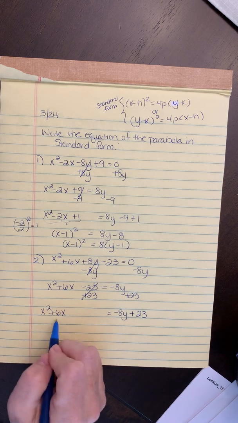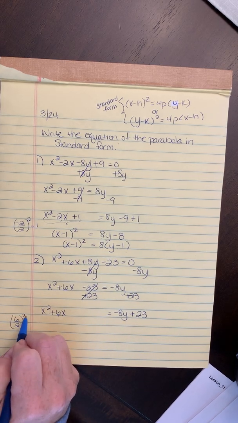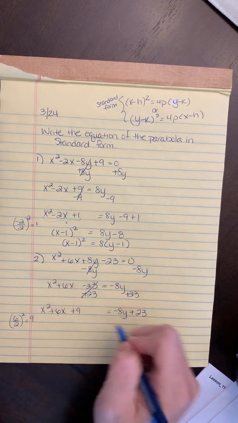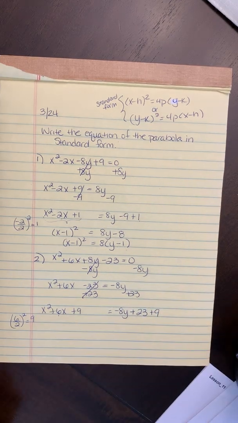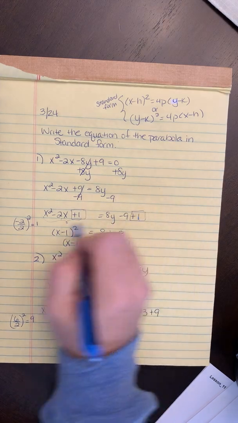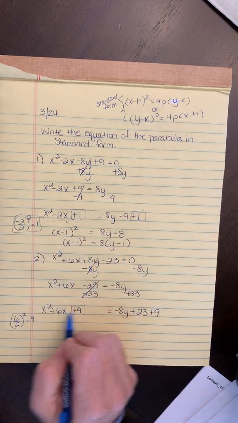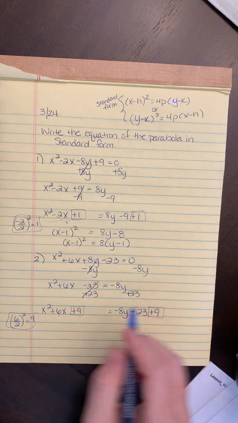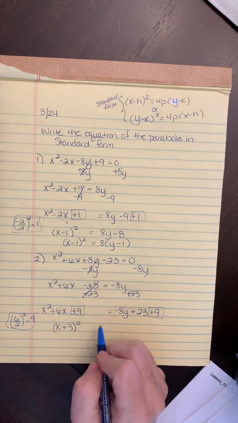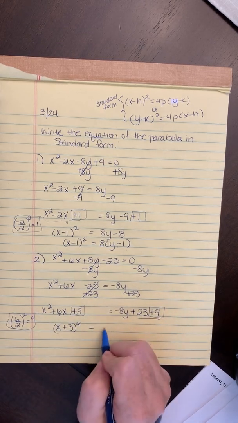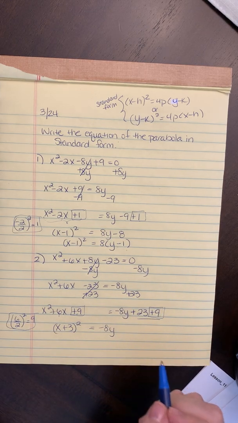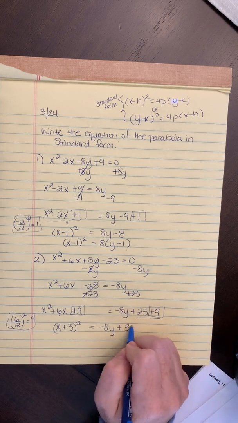So again, take your b term, divide it by 2 and square it. 3 squared gets me 9. That's my magic number. Add that to both sides. Here, let me square it off. Magic number. This gets me my perfect square trinomial. And over here, I can combine like terms. 23 plus 9 is 32.